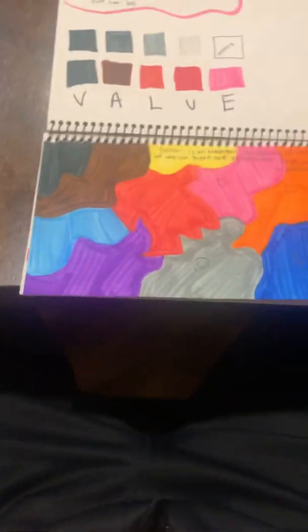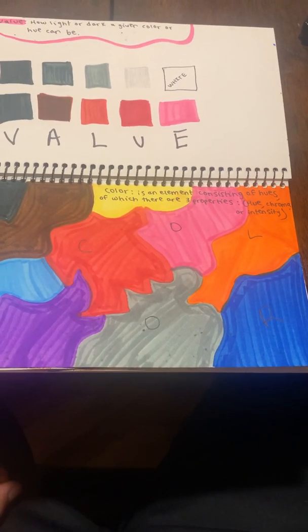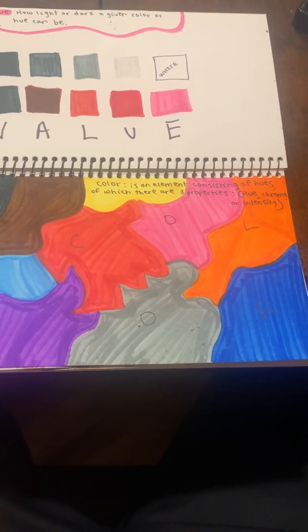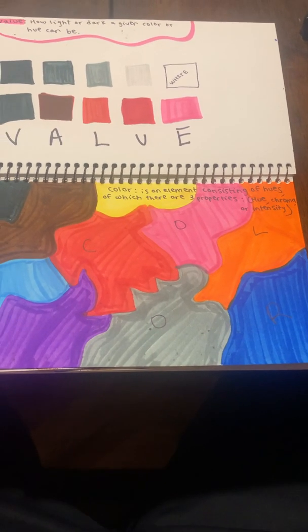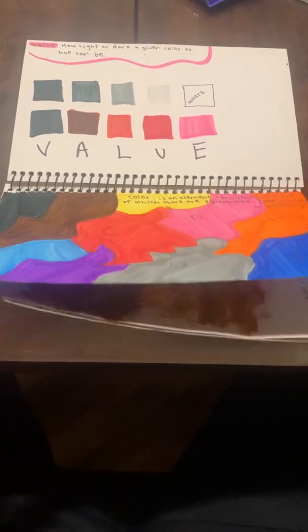So color, this is probably one of my favorite ones that I did. Color is the element consisting of hues, of which there are 3 properties. So there's 3 properties of color. It's going to be your hue, chroma, or intensity. So I just tried to be creative with that guy.